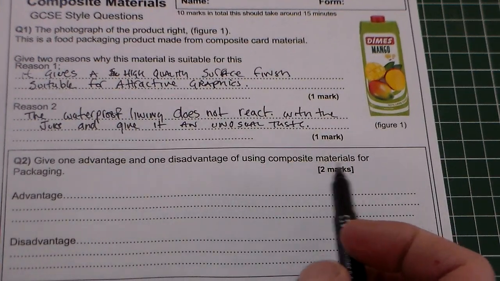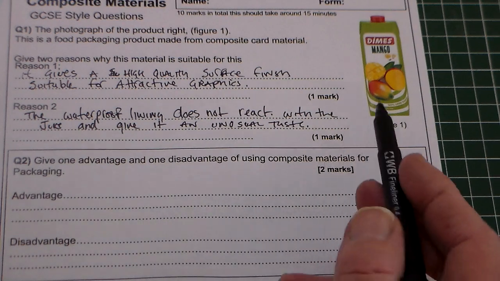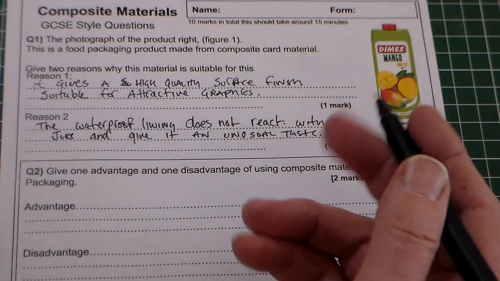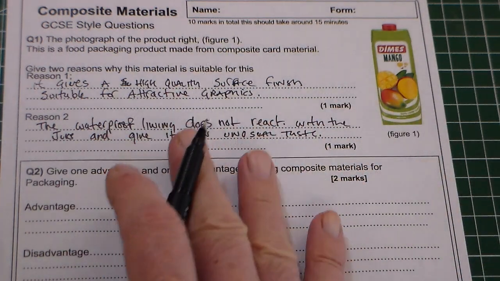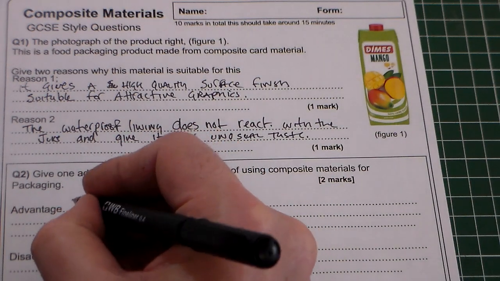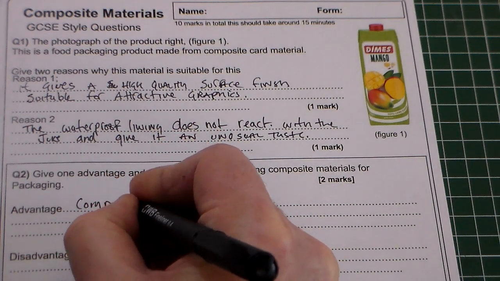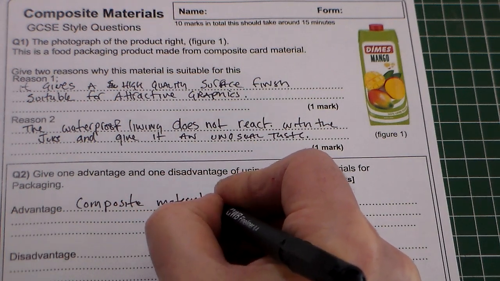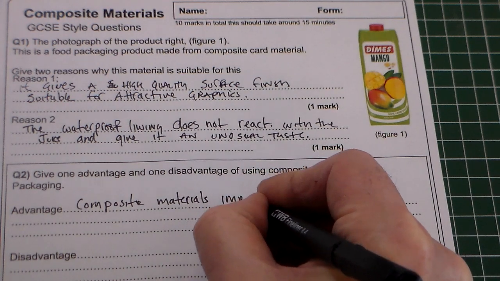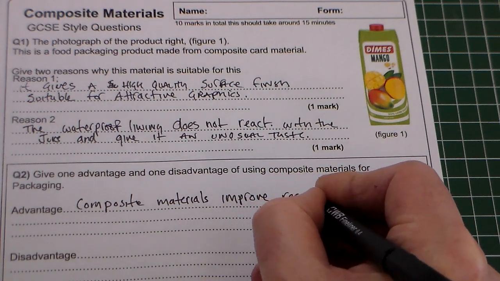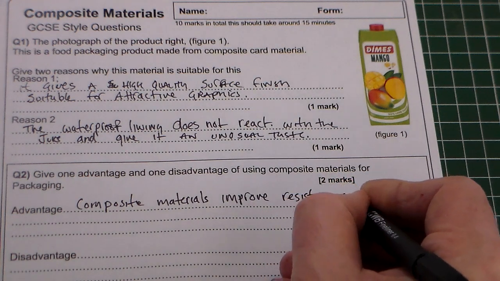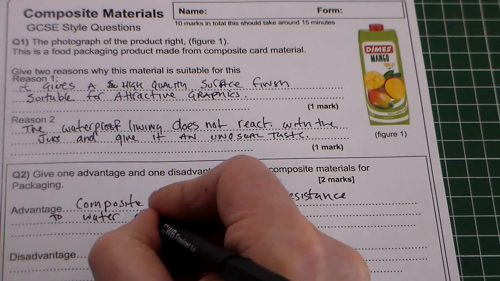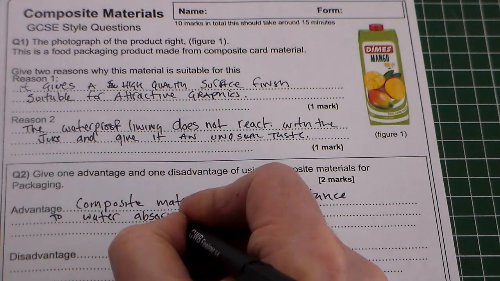Question two, give one advantage and one disadvantage for using these composite materials for packaging. So we could say it's structural, the card makes it structural, but we'll just say that the composite materials improve resistance to water absorption.